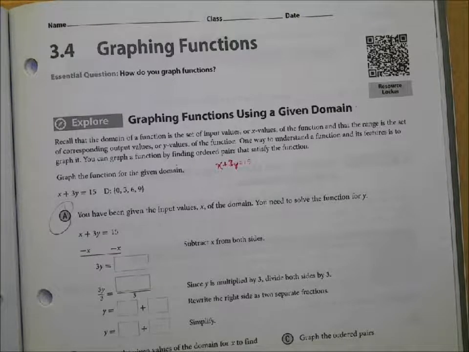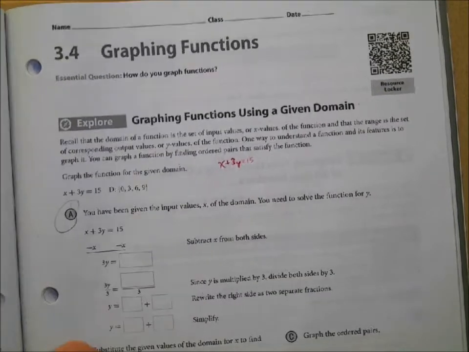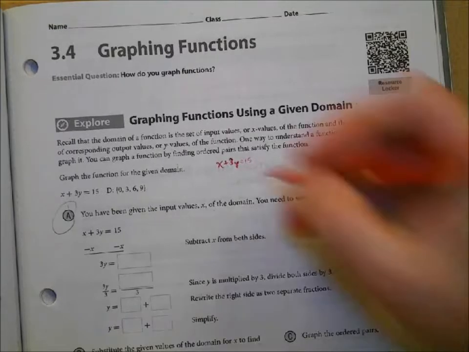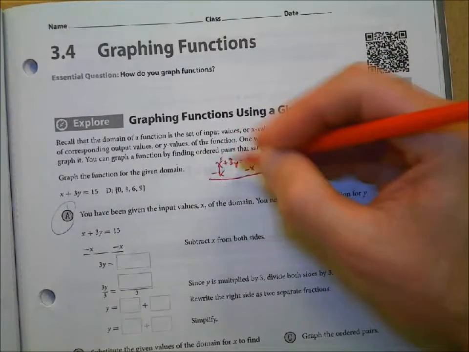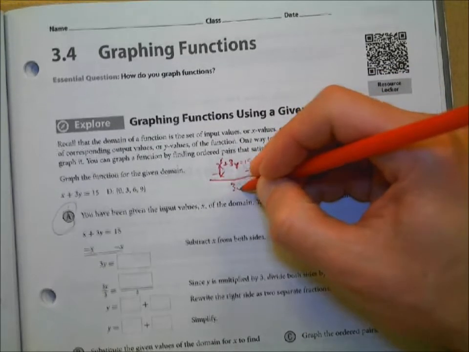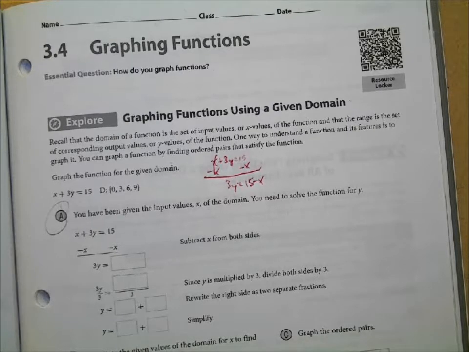All right, so Mark, for this very first one here, what should be our first step to solve this equation for y? Subtract x from both sides. Yeah, subtract x from both sides there. Start getting that y by itself. We're left with 3y equals 15 minus x. Very good, Mark.